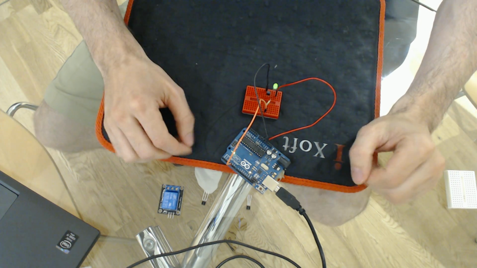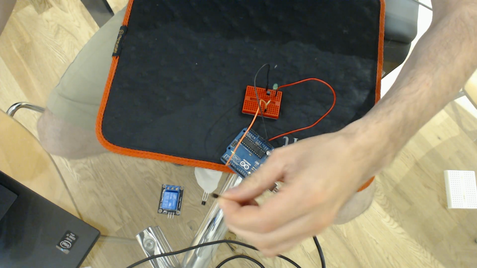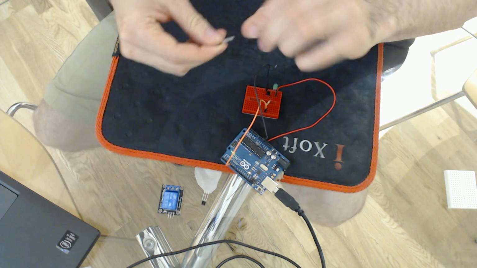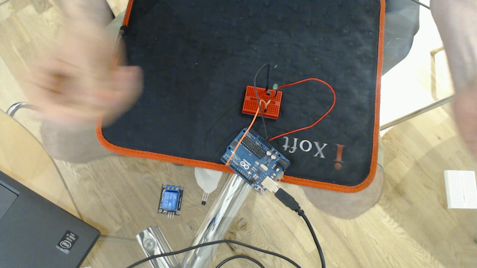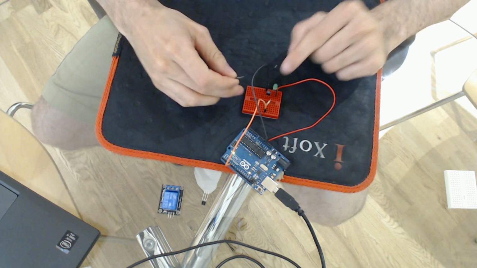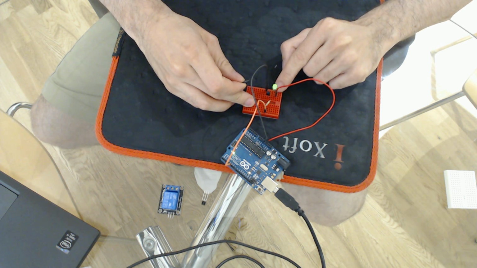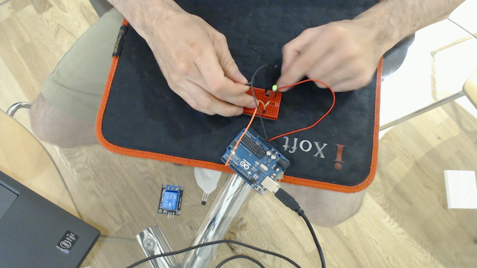So now that we know how to do this, we can try with the other type, which is the PNP. And the other thing that we're going to change is where it's going to drain the power. So instead of using the ground, we're going to use the positive pin, which is the 3.3 volts.